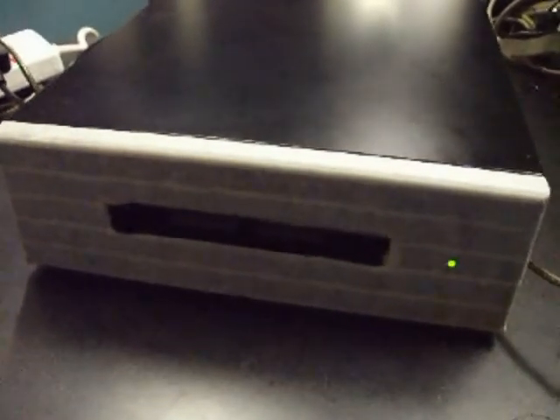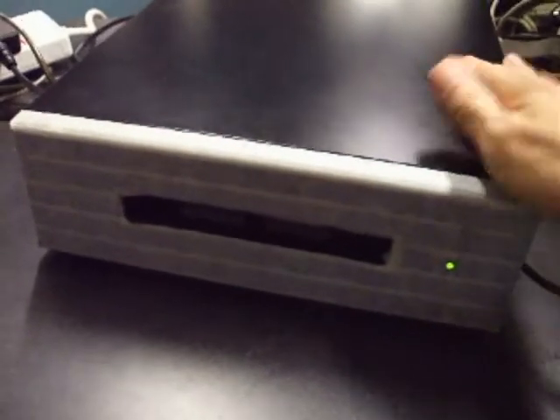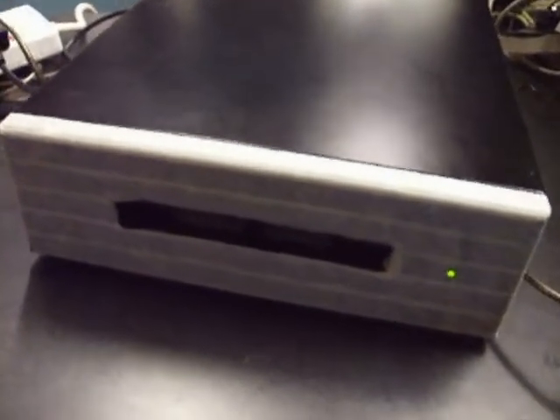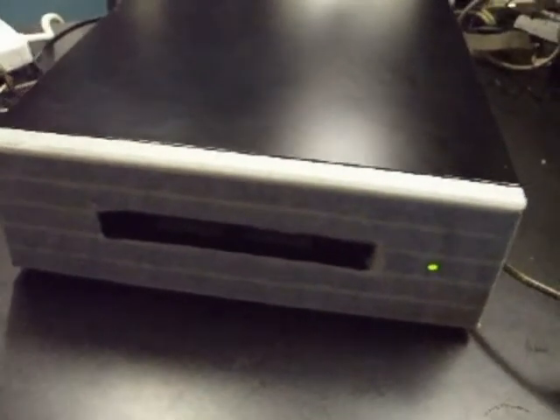Welcome to part 2 for this video on our CD Locker Unlocker unit. For this part 2, we'll be explaining a little bit more about the software functions associated with this unit.